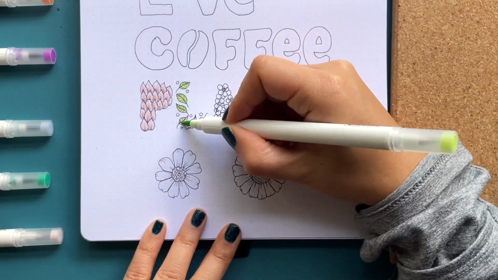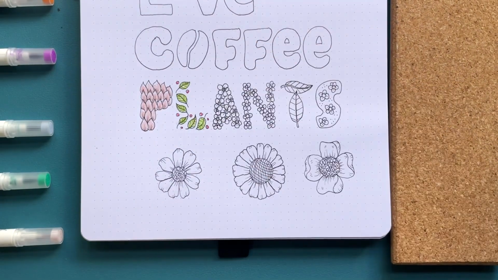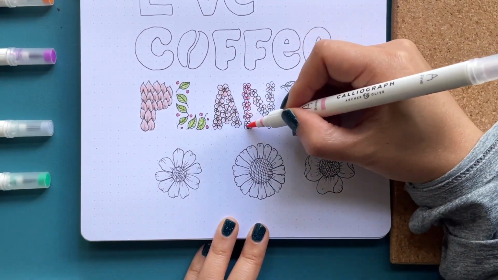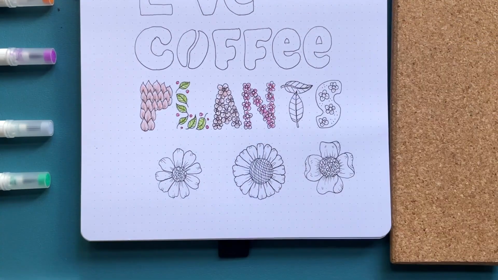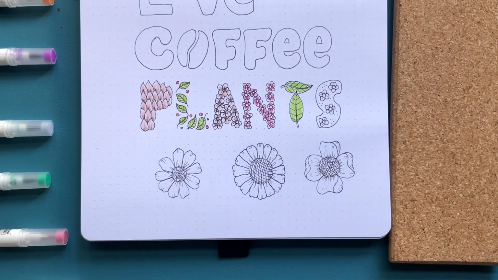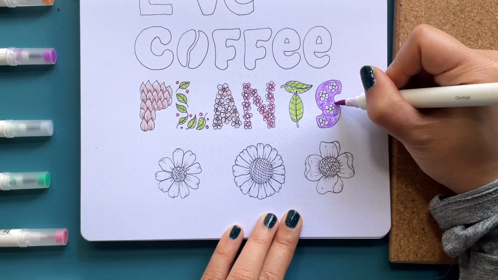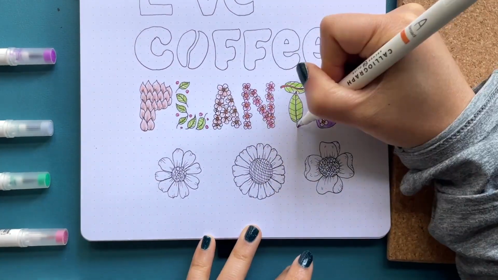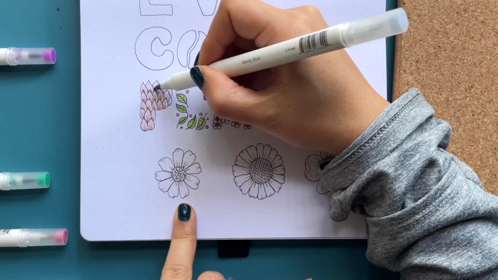Now that we've inked everything and added the details, we can start coloring in. Fairly simple. It's just however you color in, and it doesn't have to be super exact and super clean. You can color outside the lines, that's okay. And then it's just time to add a little bit of shadow if you want. Again, you don't have to.